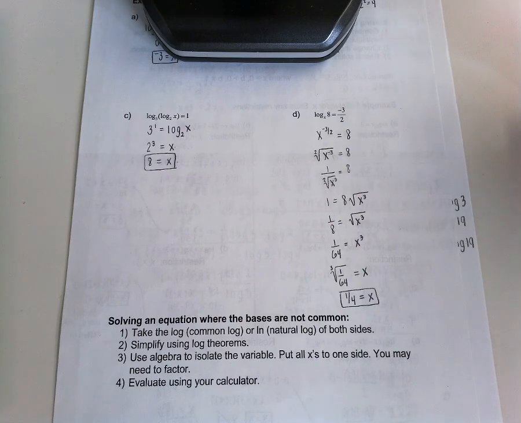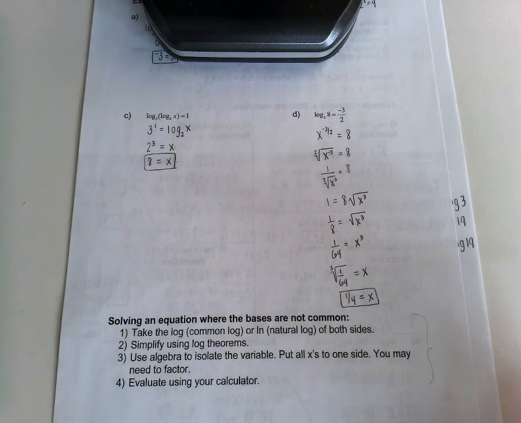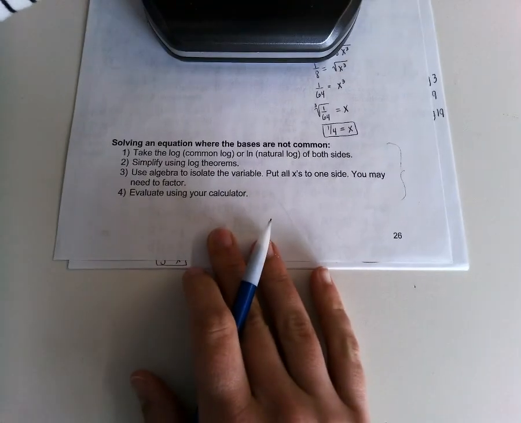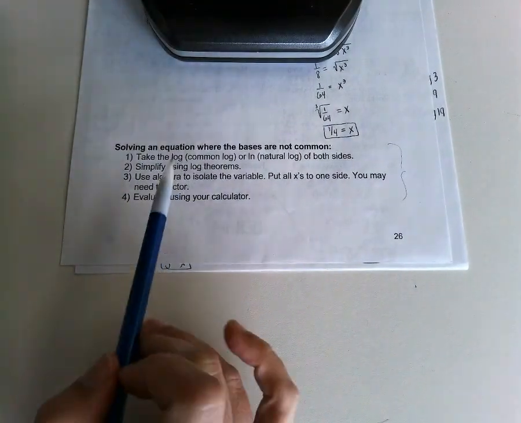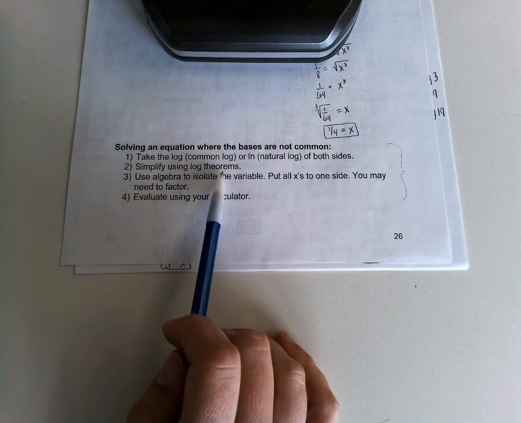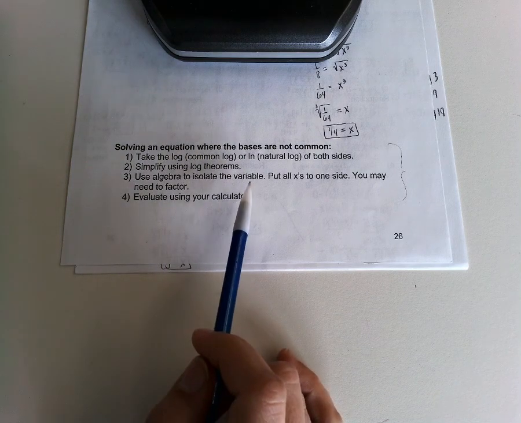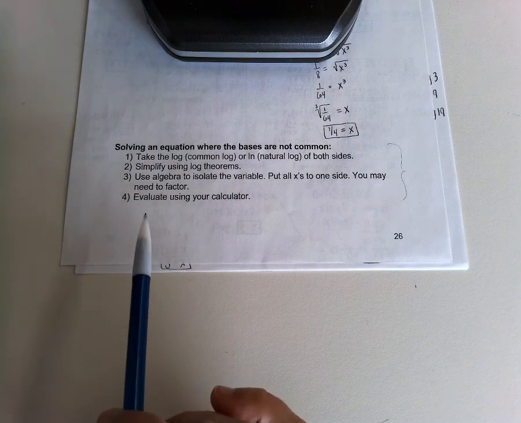Now, sometimes you're going to have exponential equations that you need to solve where you can't get a common base. So this is when we can take the log of both sides. And from there, it's going to be really similar to what we were doing in the first few examples. So your steps are written out here: if you have an exponential function where you cannot get the bases to be the same, what you're going to do is take the log or natural log of both sides. You'll then simplify using the log laws, just like we did before, and then you'll isolate the variable. And from there, you're actually going to use your calculator.